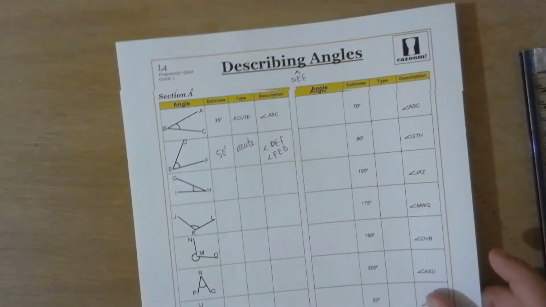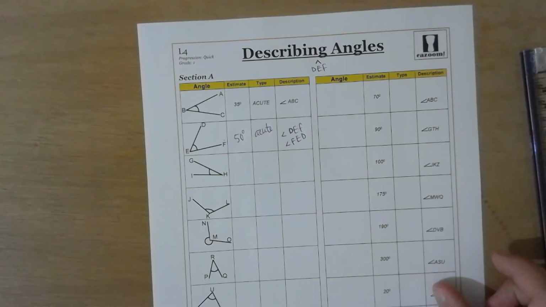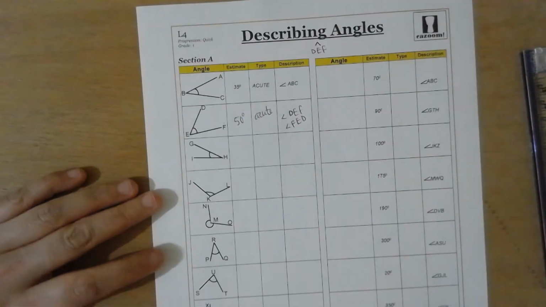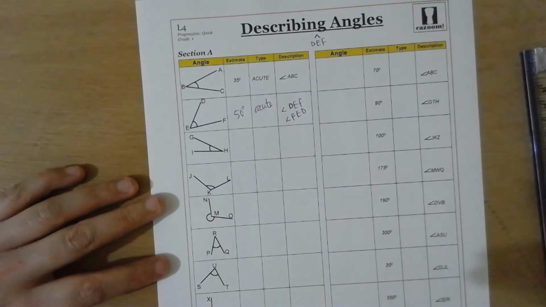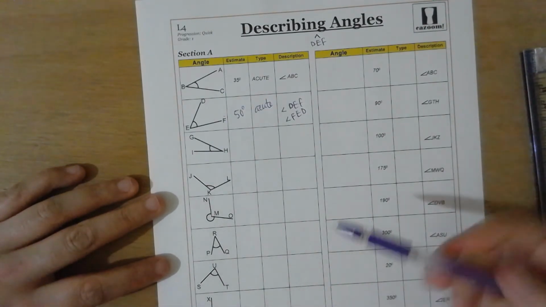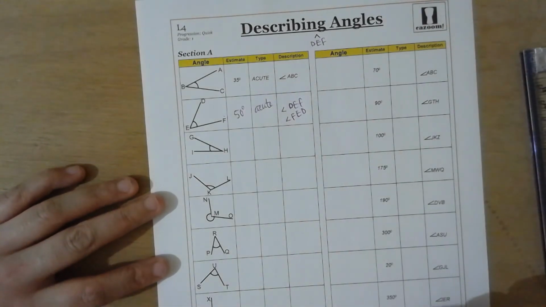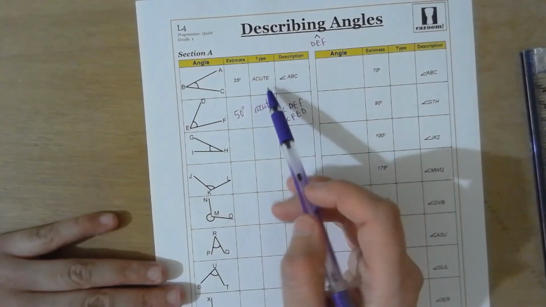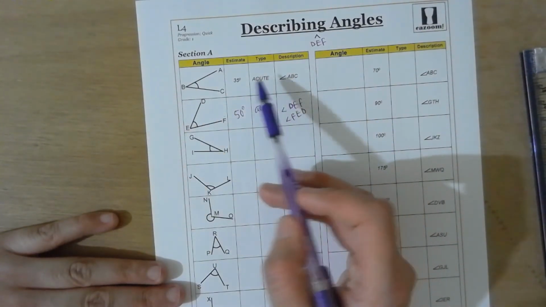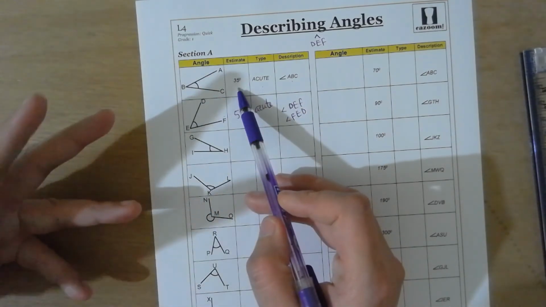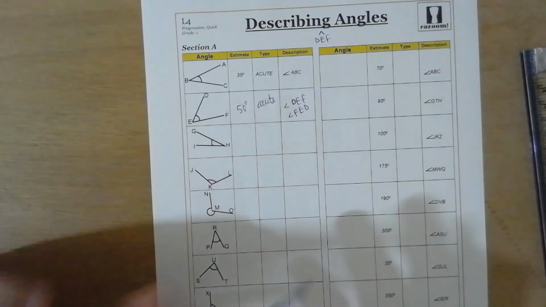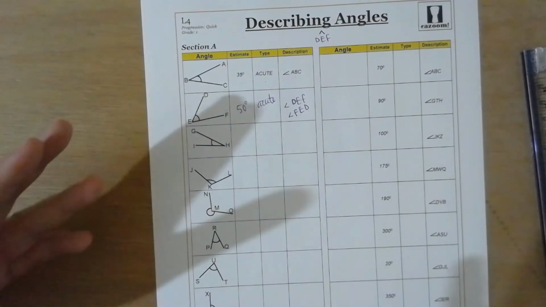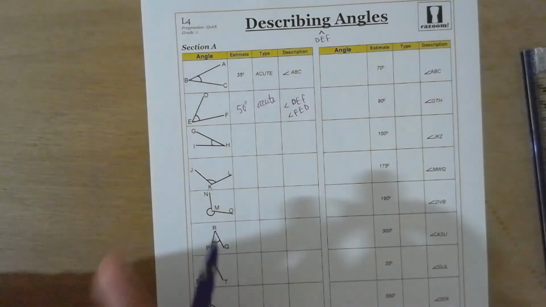The next part is I will be popping this sheet onto Google Classroom, so you can always print it out or just refer to it on there if you're able to edit the PDF. So this is just going to have a bunch of angles. It's basically asking you for a description, so you need to use the algebraic notation, and it is asking you for the type. The estimate is more optional than anything else, but you should be able to get answers that are within a sensible kind of portion.